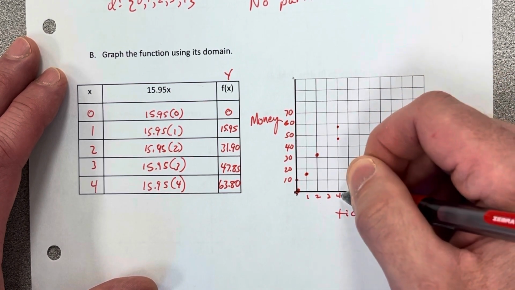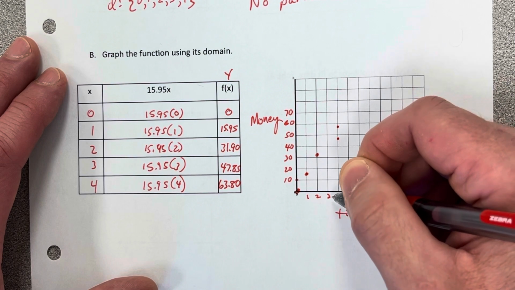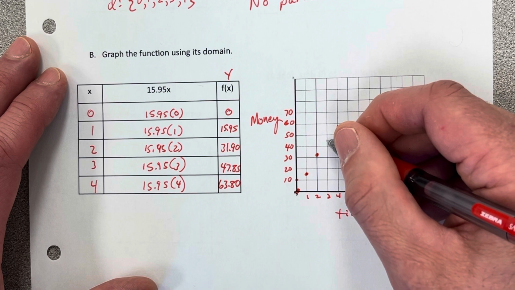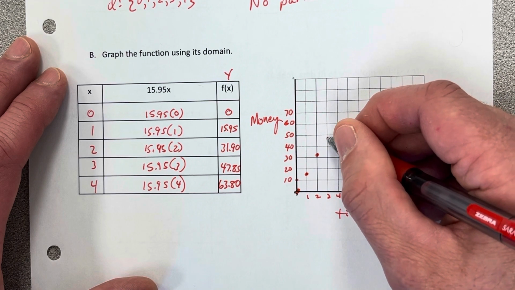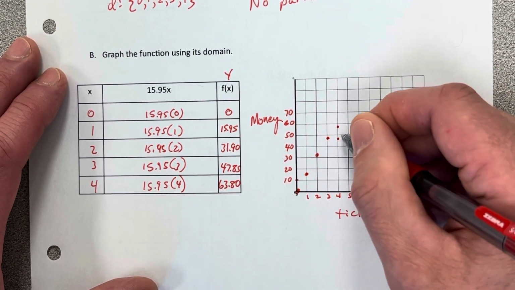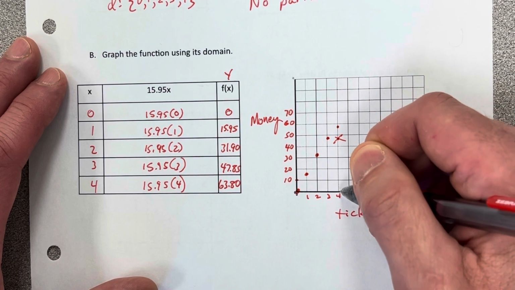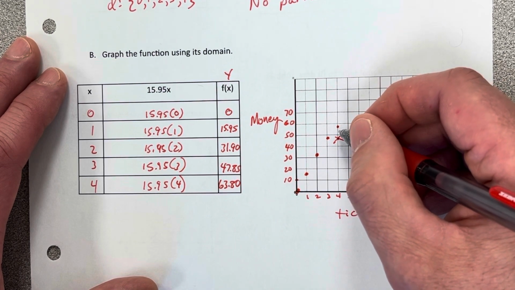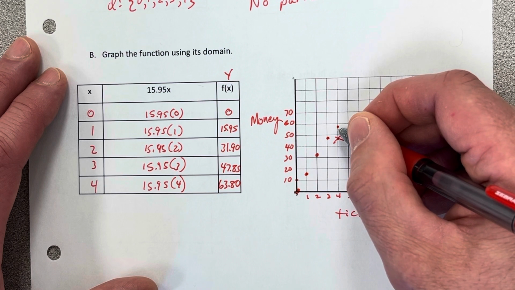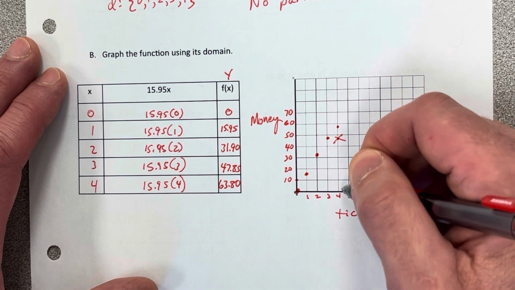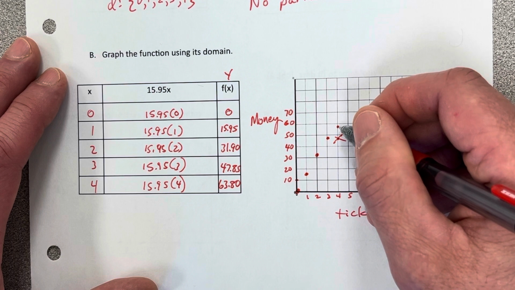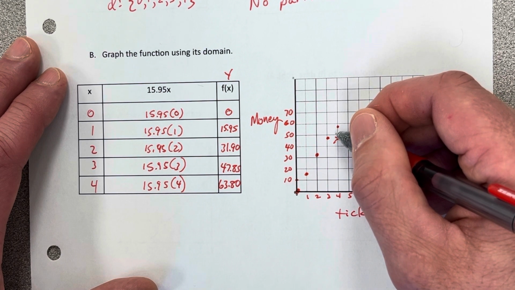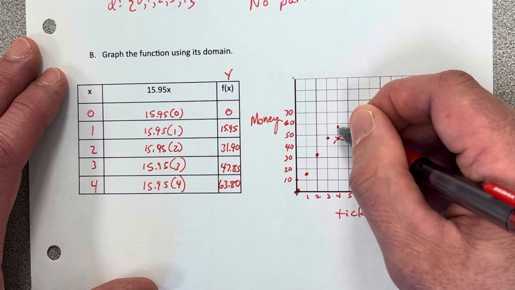Oh, wait, 4 tickets. 3 tickets. Whoops. Okay, 3 tickets, 47. Okay, and then for 4 tickets, we got to go 63.80. So that is less than halfway. 4 tickets, 63.80. Okay, yeah, less than halfway.